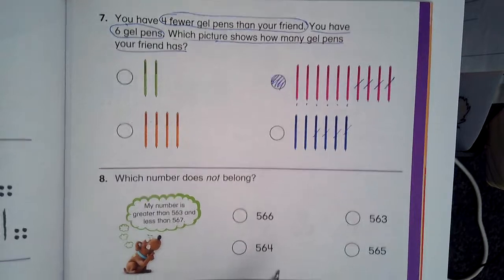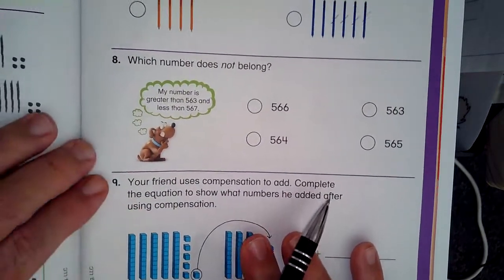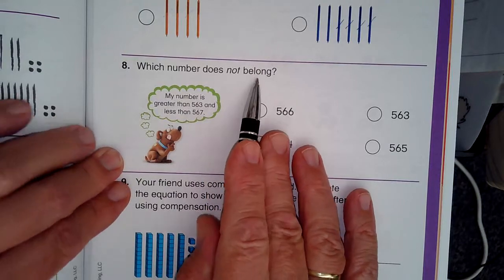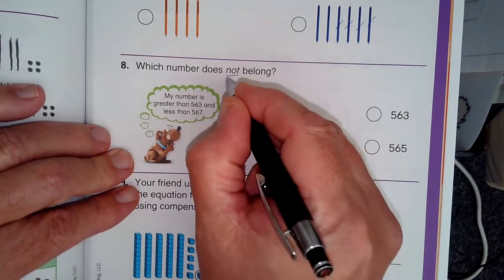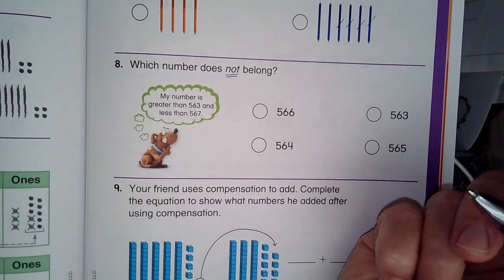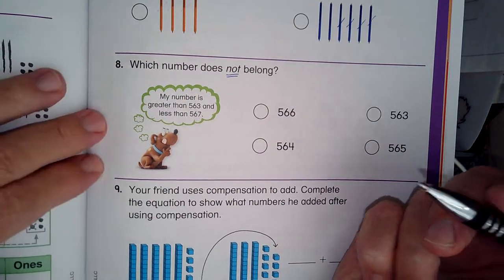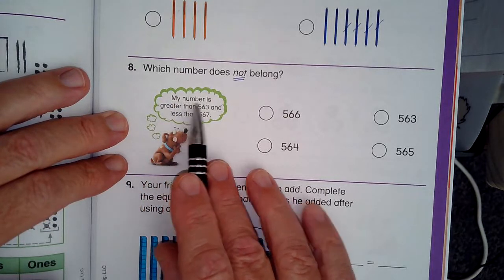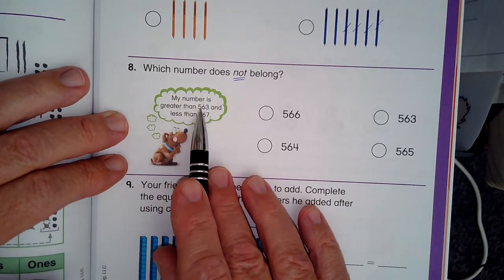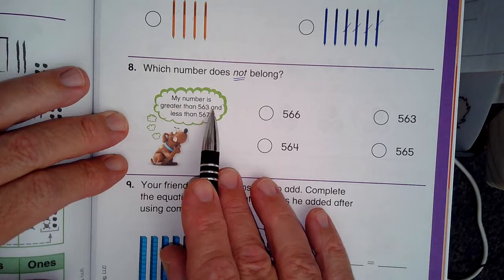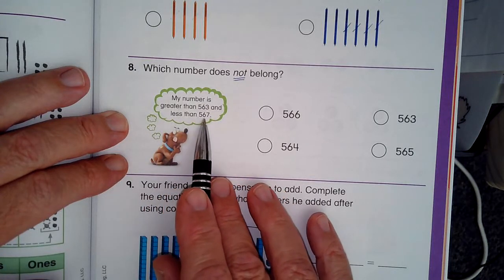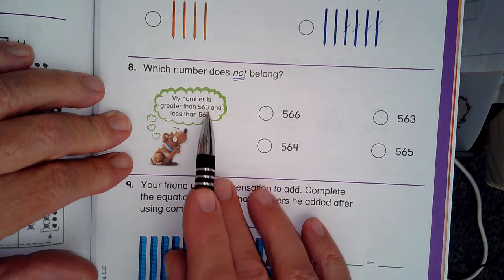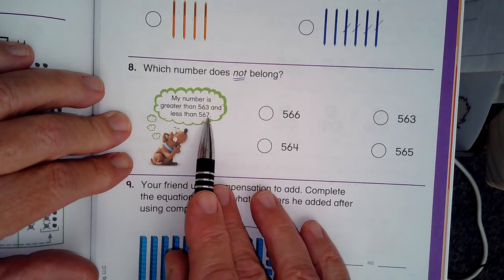All right, let's look at the next problem. Which number does not belong? Remember, we need to make sure that we get all of the words so we understand what the question is asking. My number is greater than 563 and less than 567. So greater than 563, less than 567.